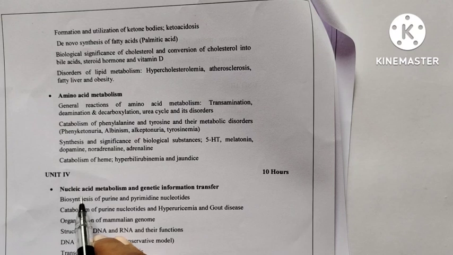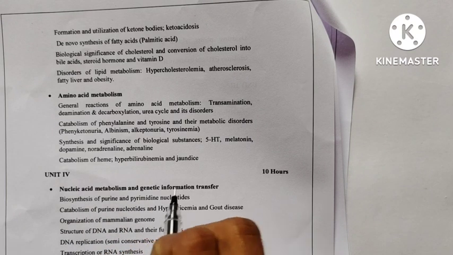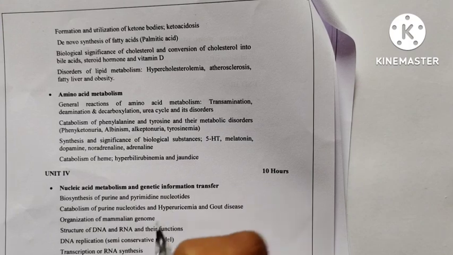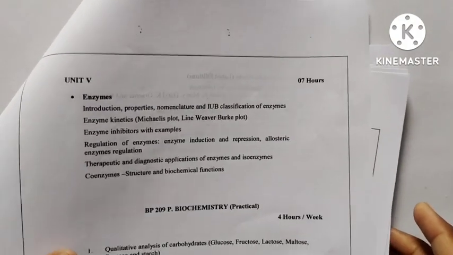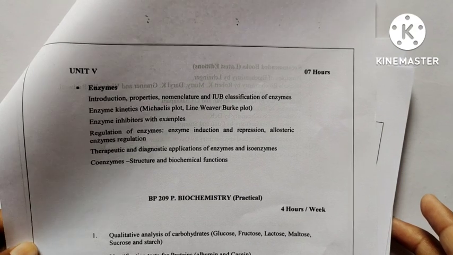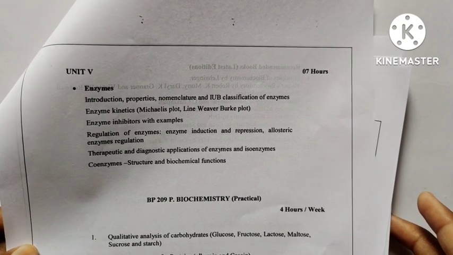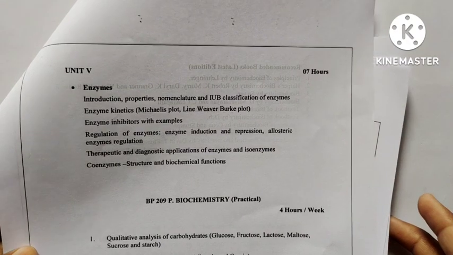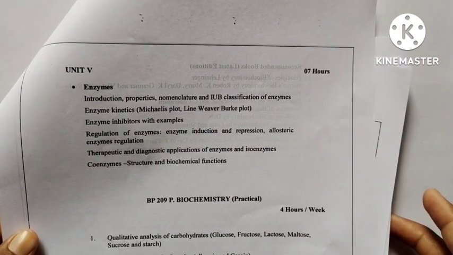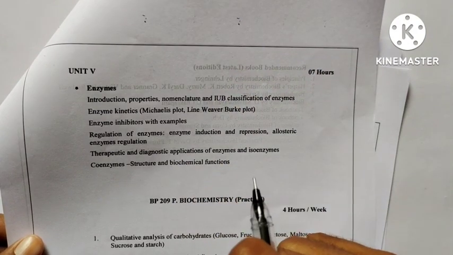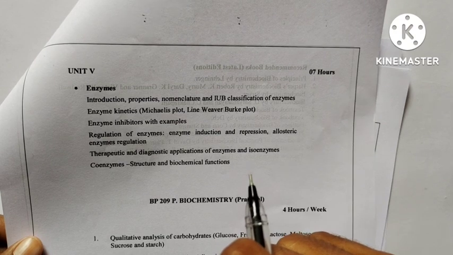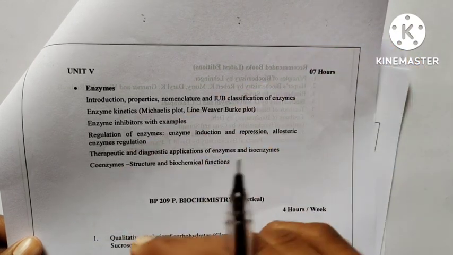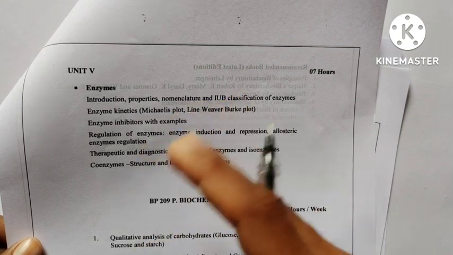In unit 4, you will study nucleic acid metabolism and genetic information transfer, biosynthesis of purines and pyrimidines, very important. You will study the structure of DNA, its synthesis, the genetic code, and protein synthesis. In unit 5, you will come across the introduction, properties, IUB nomenclature, and classification of enzymes. The International Union of Biochemistry classified enzymes based on their activity and properties, which we will study in unit 5.